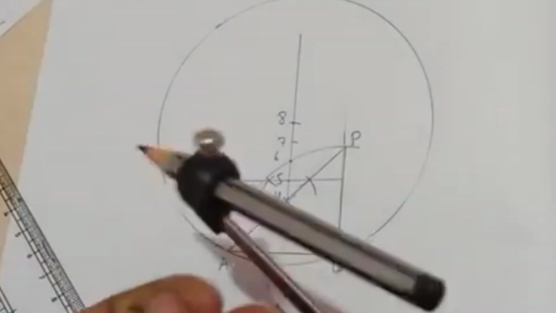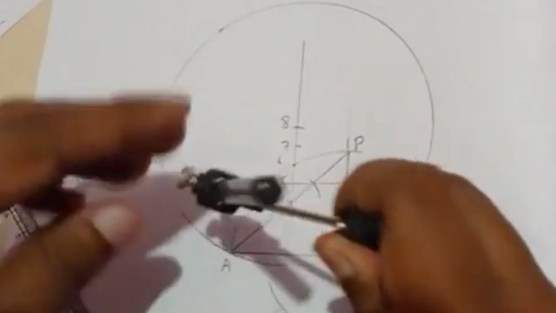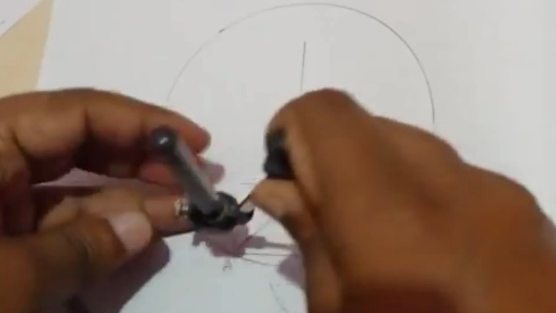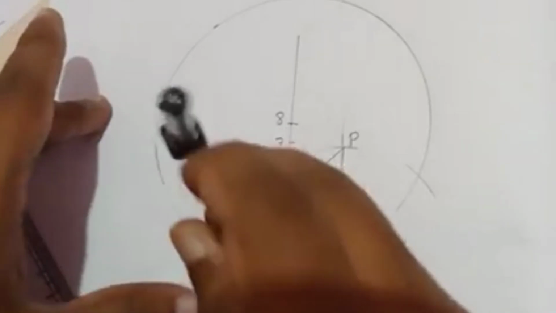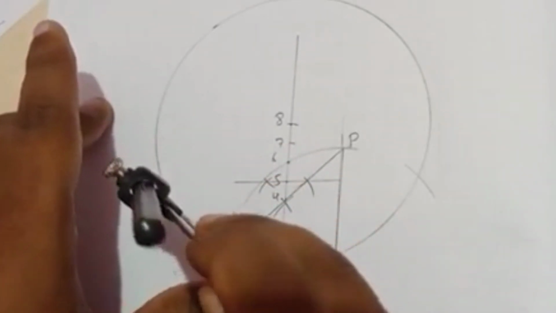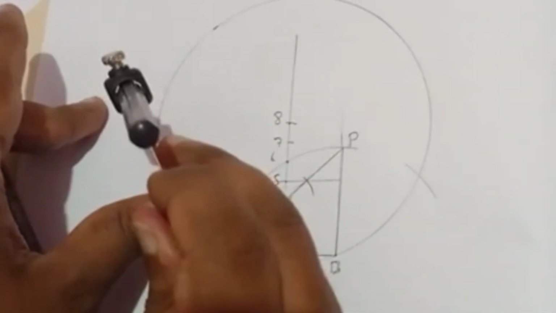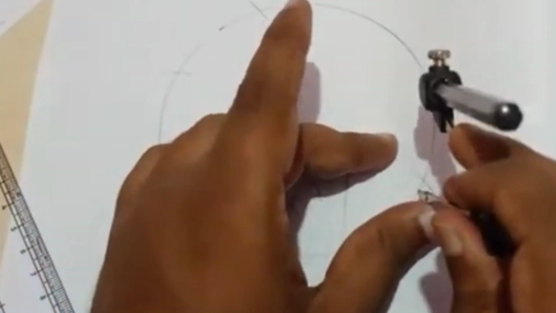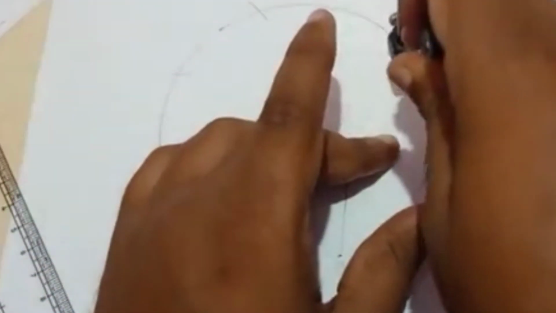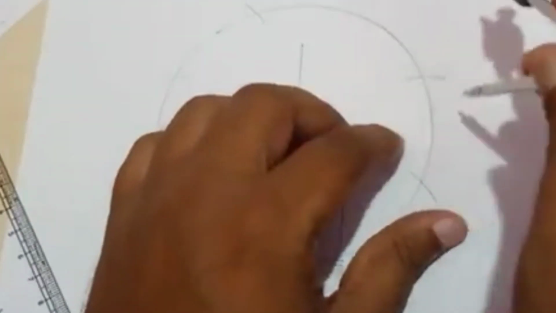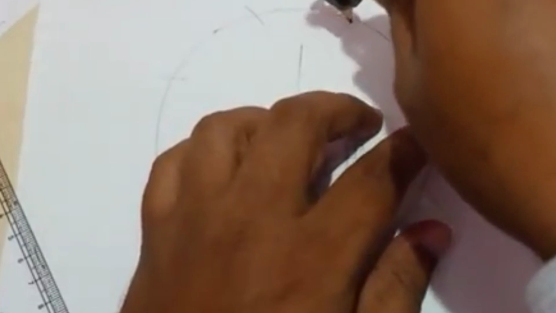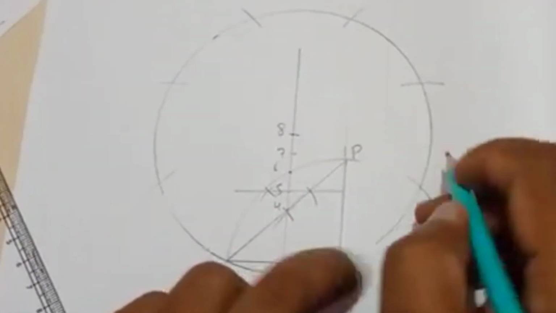Now after this we need to measure this AB length, and cut the arcs. So take the cut points properly, because a little bit of mistake will lead to not getting the exact octagon here. Now we can give the naming for this.